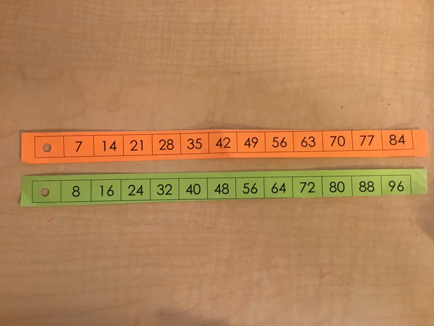So looking at our fraction strips, I just chose the 7 and the 8 because that's what we were comparing, our 7 and our 8. And so they already have times 1, times 2, times 3, times 4, times 5, all the way down to 12. So we're going to look to see if there's anything they have in common.